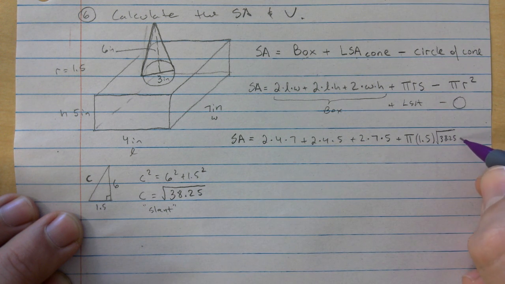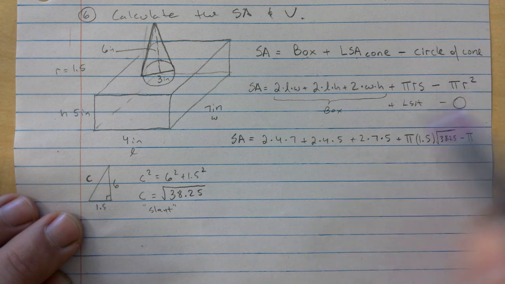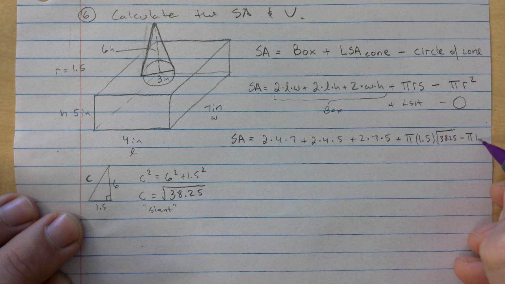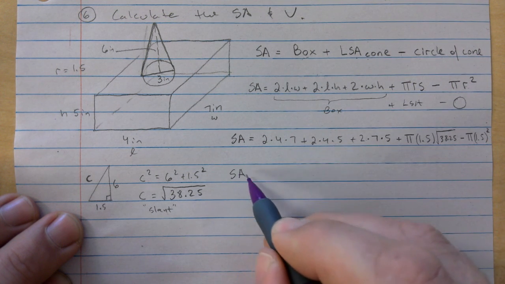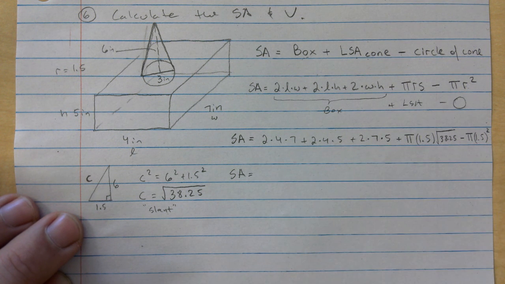Minus pi, and notice this, radius squared. That radius is the same as this one here, right? So it's just 1.5 squared. I'll find this here quickly.